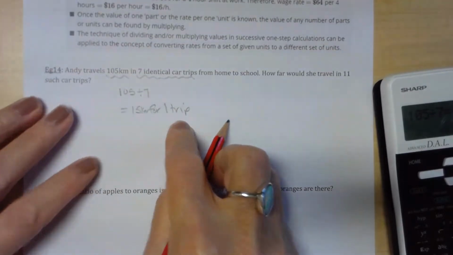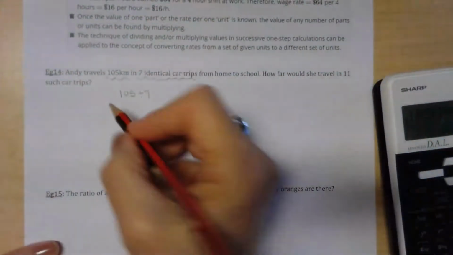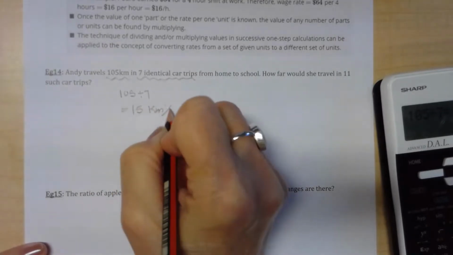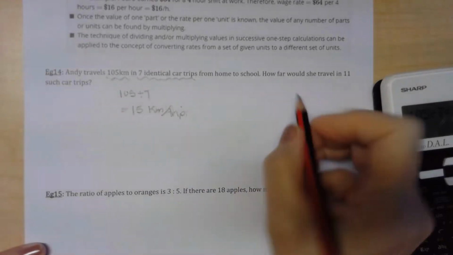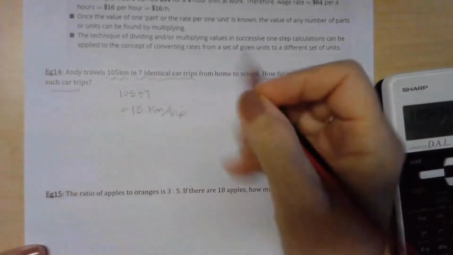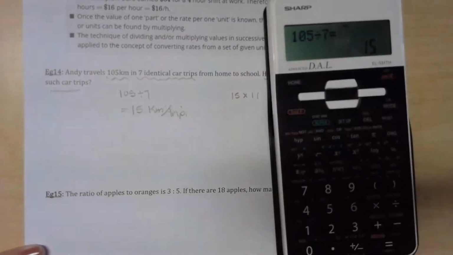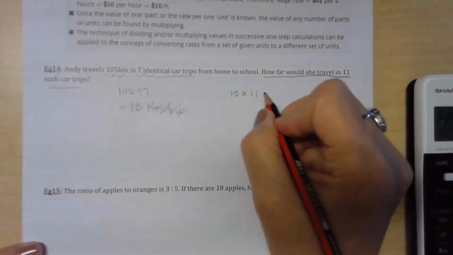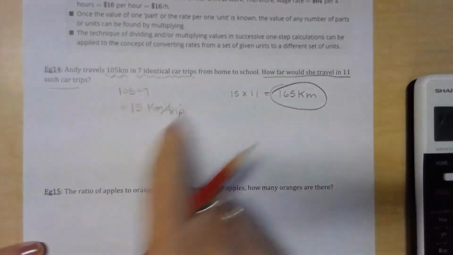15 kilometers for one trip. It'd be nice if I wrote that a lot neater. 15 kilometers per trip. Now it says, how far would she travel in 11? Well, that's easy. It's 15 times 11, which gives me 165. So I figure out for 1, then I multiply.